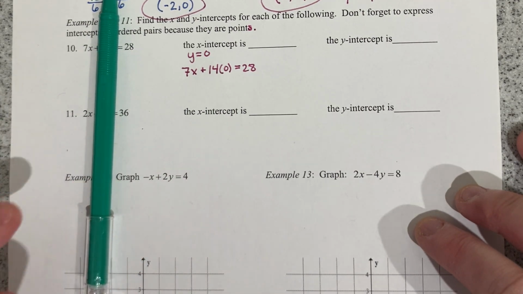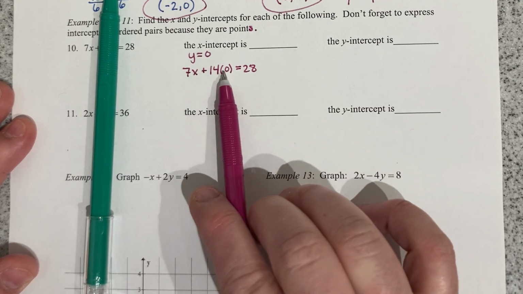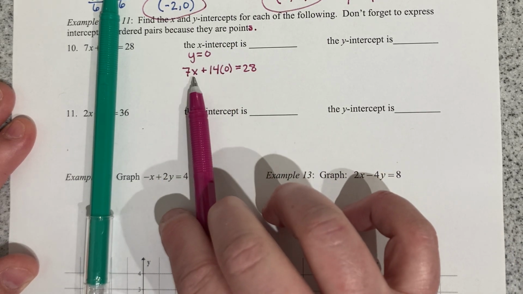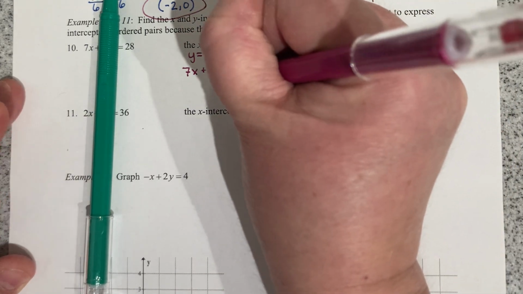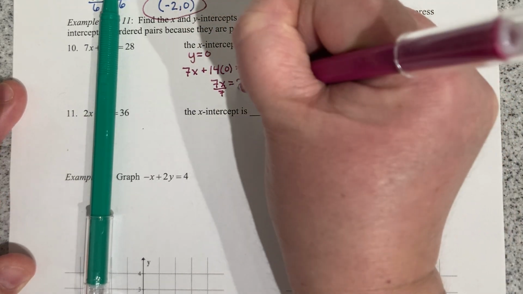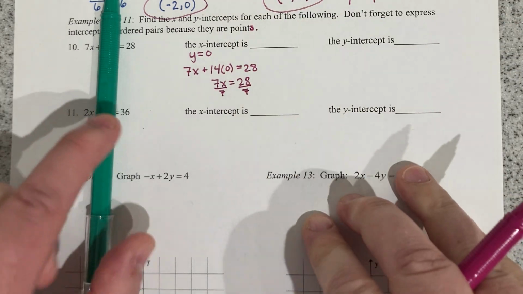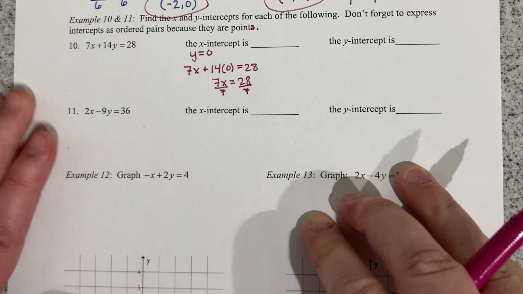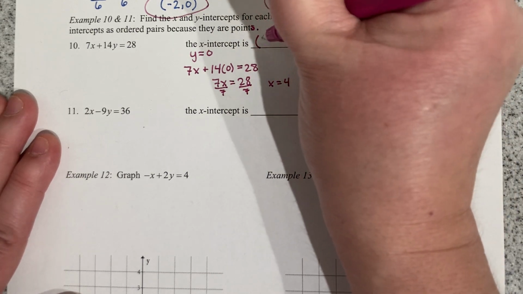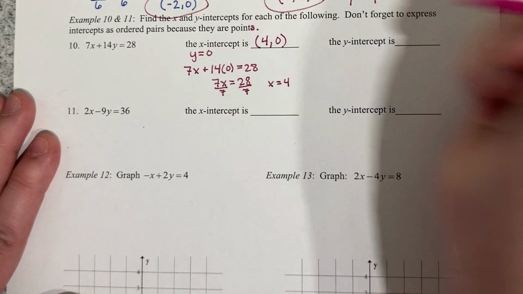I'm covering it up with my pen here because multiplying by 0 makes this go away. So this is just 7x equals 28. When we're in standard form, you can just sort of ignore the other variable. So what I'm seeing here is x equals 4. So that's the point 4, 0.